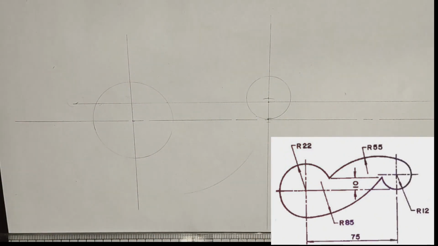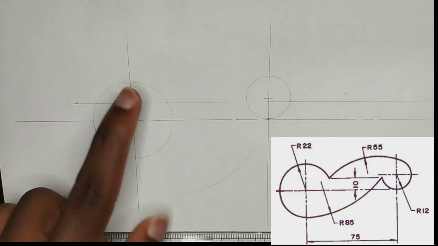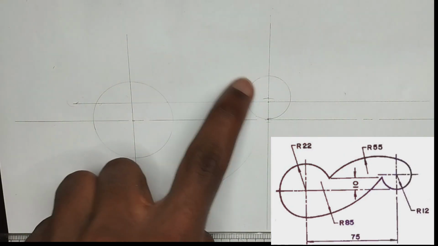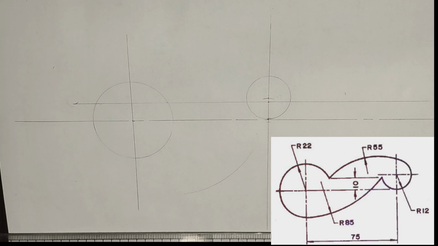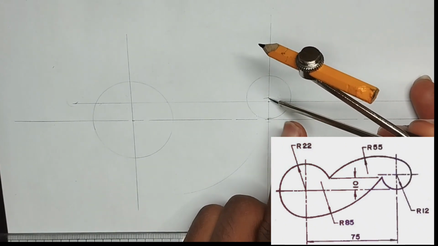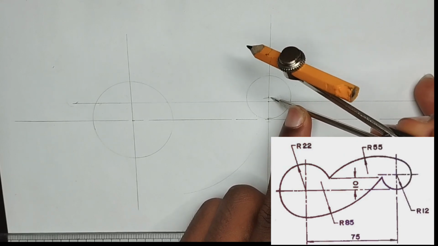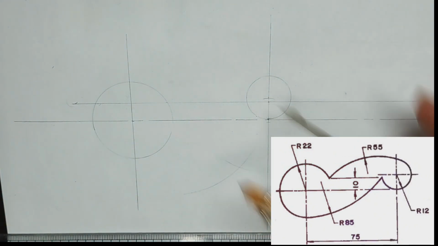So now we are going to be using the principle of subtraction, which is for internal tangency, to draw this particular arc here. So we are going to use radius of 55, which is the radius of the arc itself, minus 12, which is this particular radius here. That's going to give us radius of 43. So I'm going to pick 43 millimeter radius on my compass, then placing it at this particular point here, which is the center of the circle, I'm going to strike an arc like this.